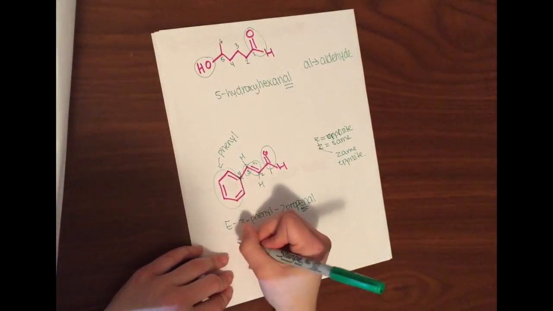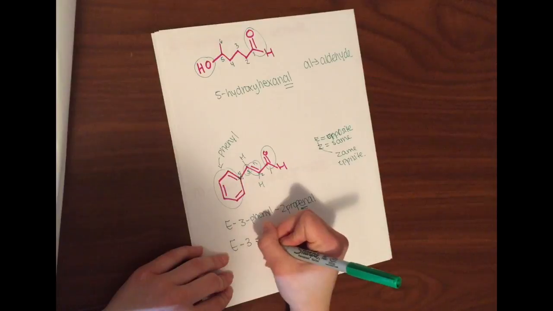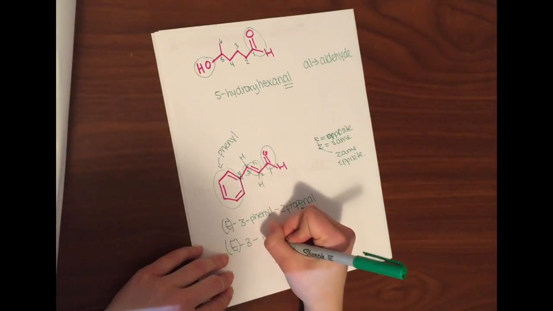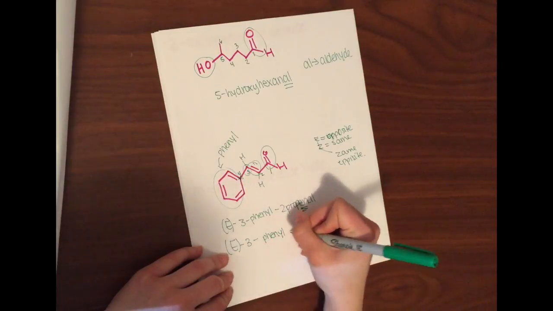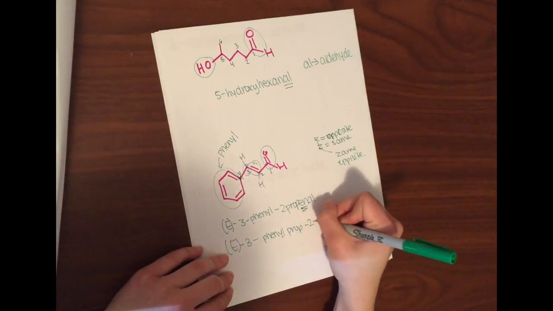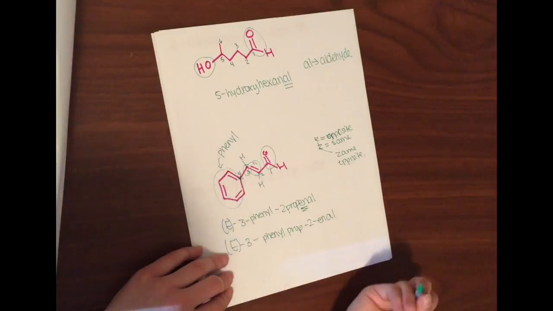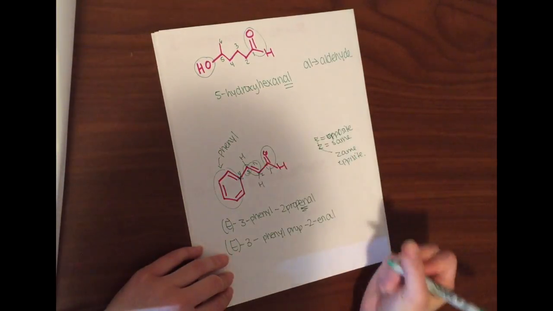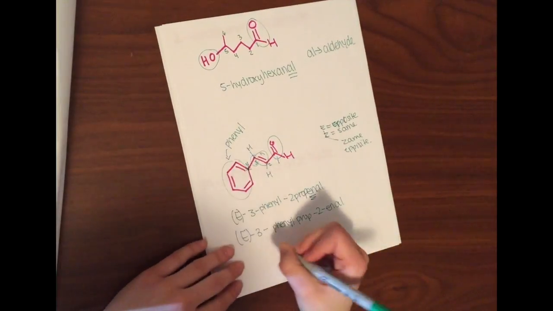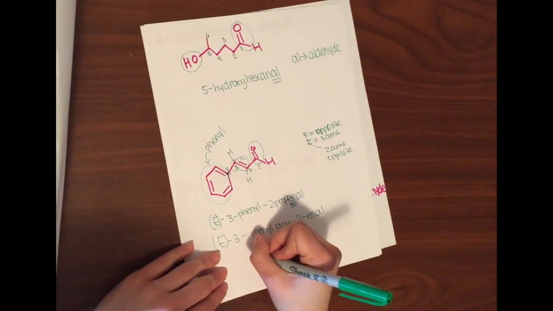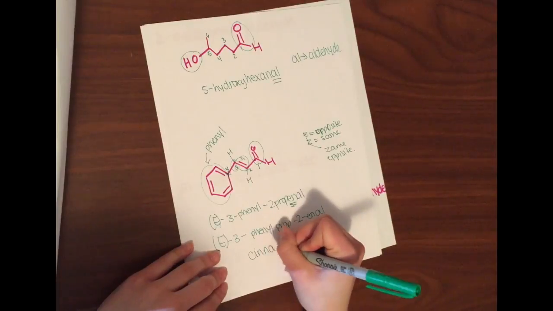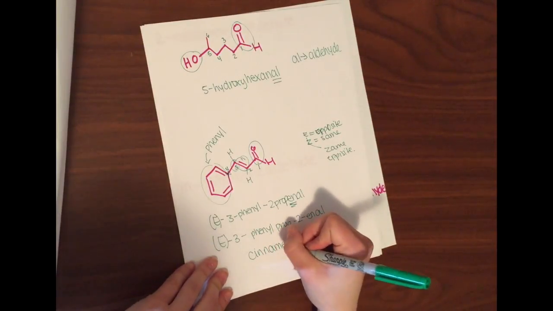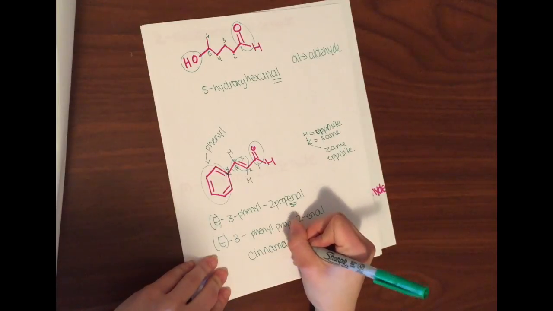But another way that you could name it is (E)-3-phenylprop-2-enal, and you often put the E in brackets. And this is just to show that the ene, the double bond, is off the 2nd carbon. And this, just for fun, is also the chemical that gives cinnamon its smell, so it's called cinnamaldehyde.